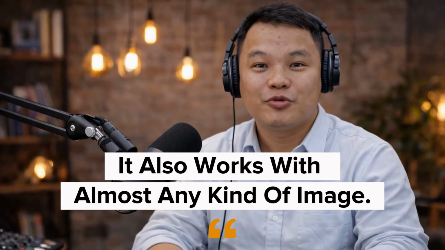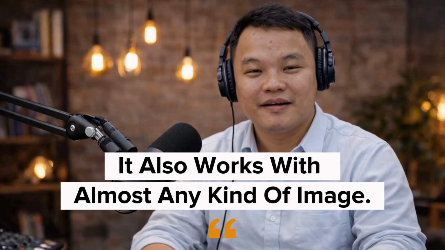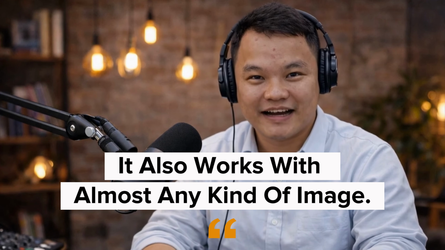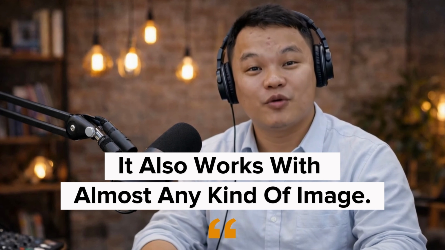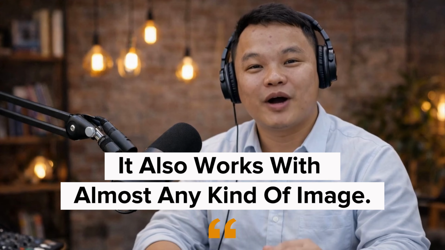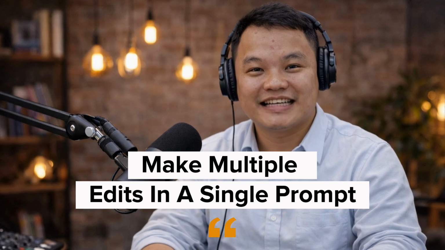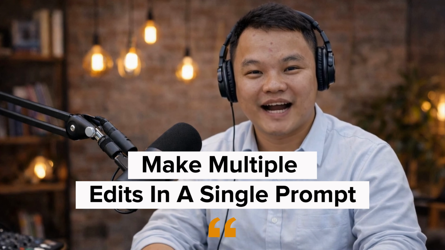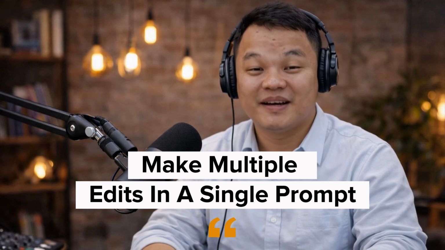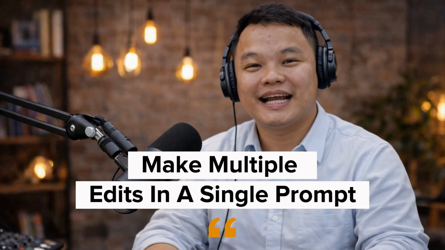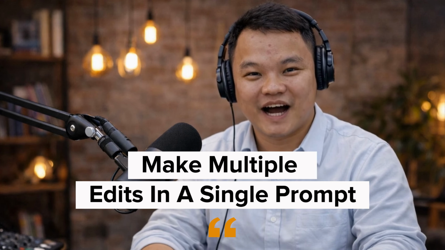It also works with almost any kind of image. You can upload your own photos, product images, screenshots, and other visuals you already have. Or you can skip that and create brand new images from scratch inside the app. And one more useful feature is that you can make multiple edits in a single prompt. So you do not have to change one thing at a time. You can tell it to change the shirt, update the background, and fix the lighting all at once. That saves time and makes the whole process feel much smoother.